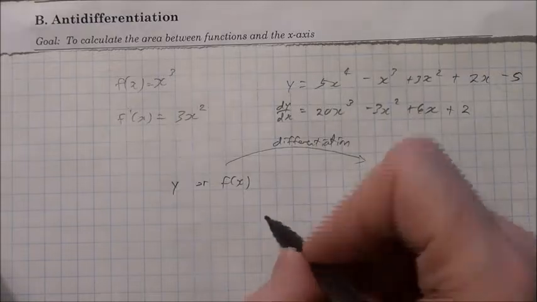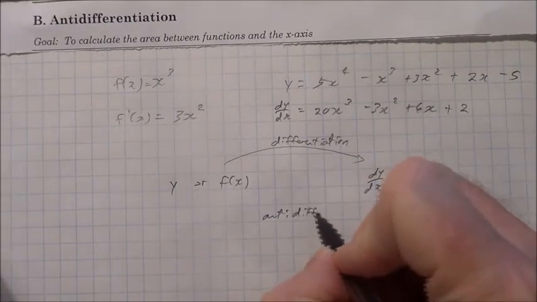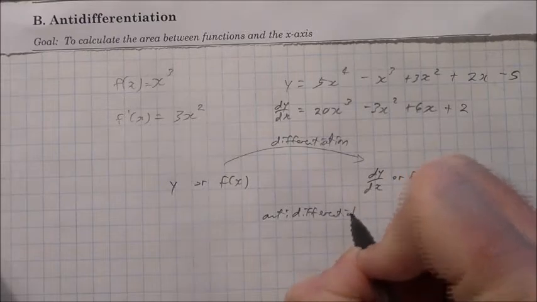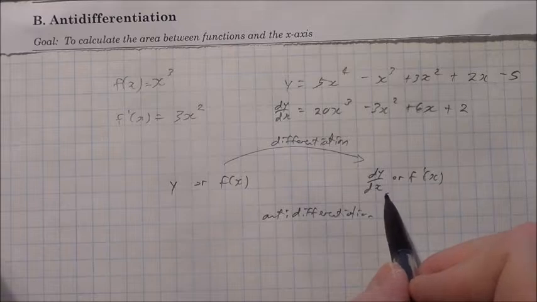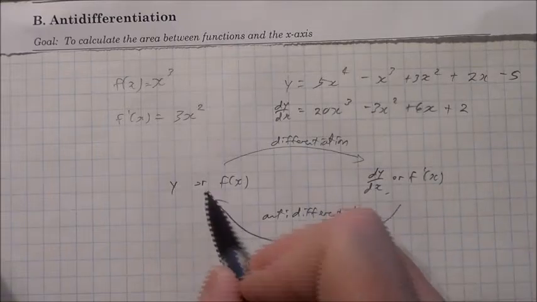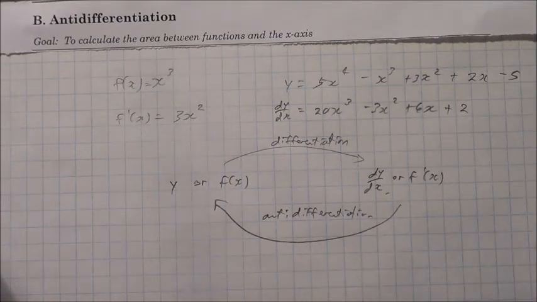And then anti-differentiation, which is the opposite of differentiation, is going from here to here. So we're going from the derivative back to the original function. That's the reverse process basically.